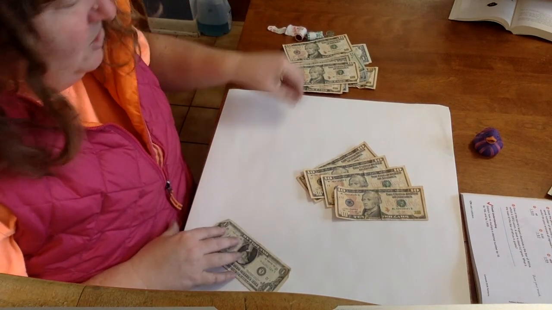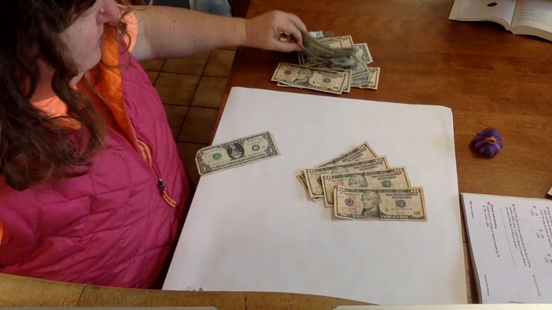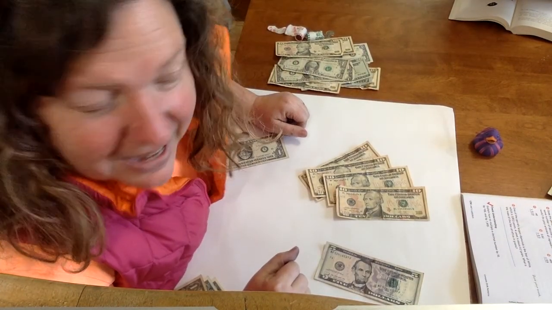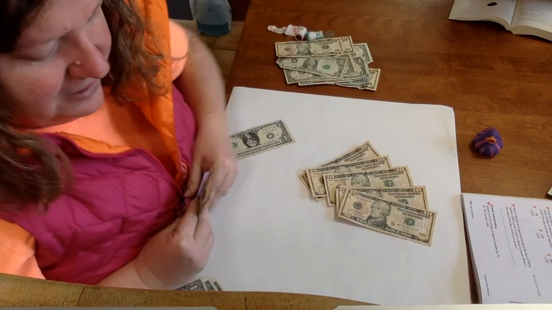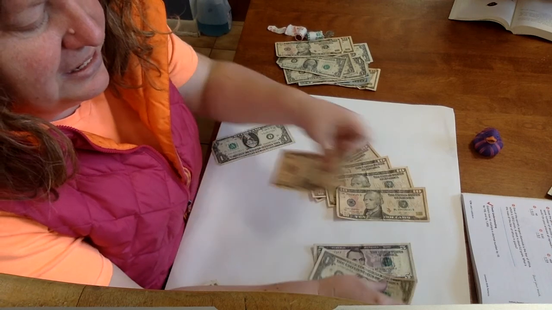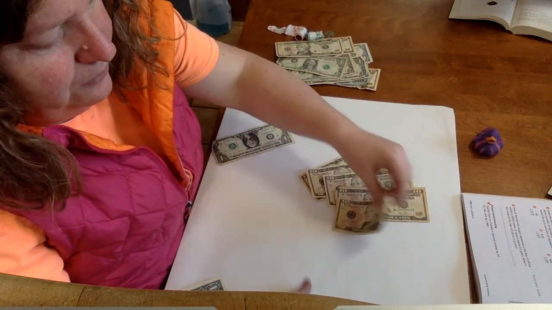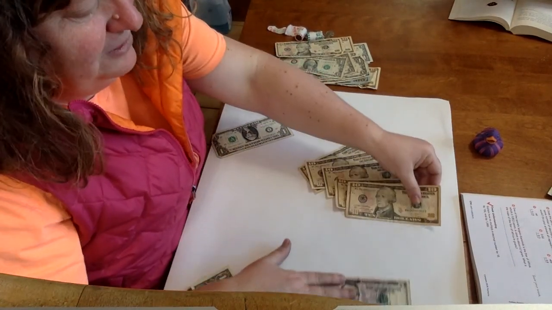But as soon as we get, I lost my 5. I don't know where my 5 went. Oh, there it is. As soon as we get to 45, now it rounds to 50. 46 rounds to 50. 47 rounds to 50.